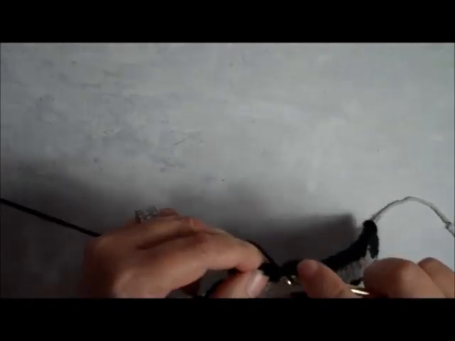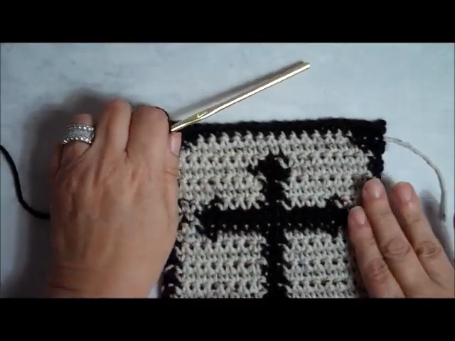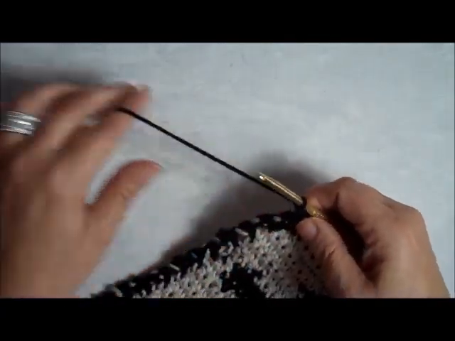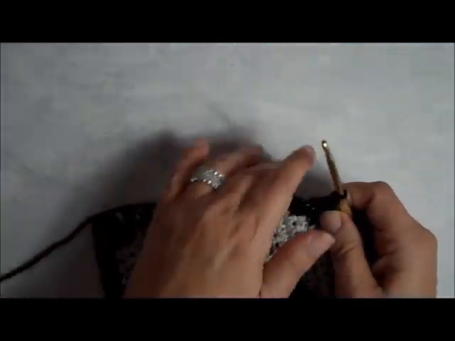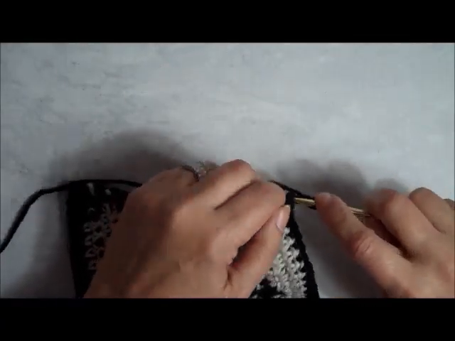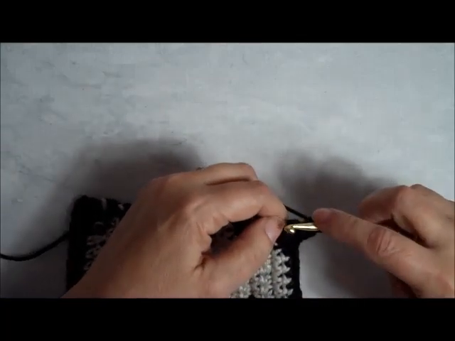Alright, so I just put down row 22. Okay, make sure you're flat. It looks good. Alright, now I want you to chain one. Don't cut your yarn because we're going to put a border on this guy. So go ahead and I want you to do 3 single crochets into the same stitch.